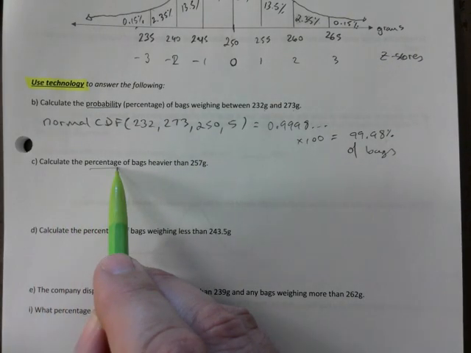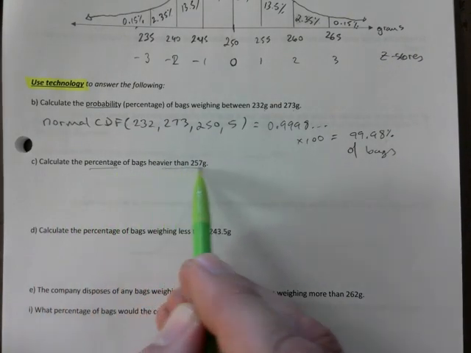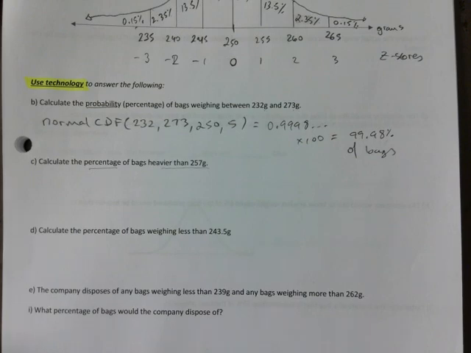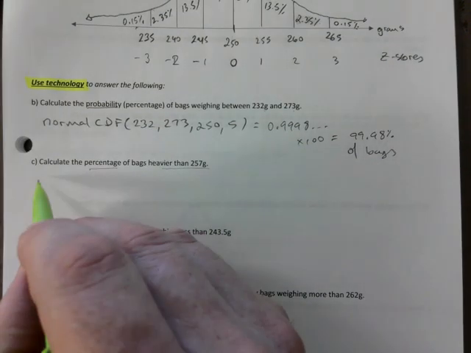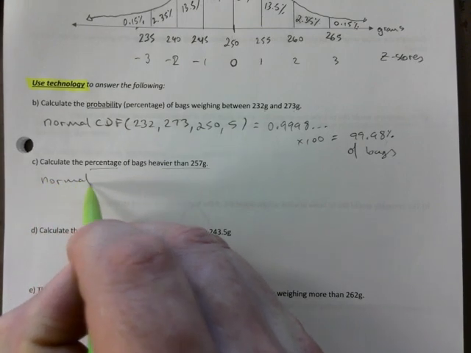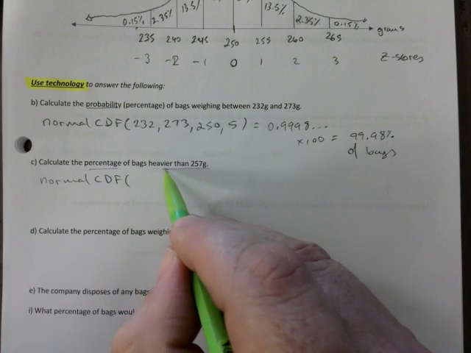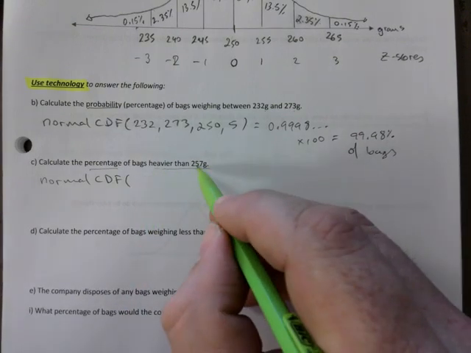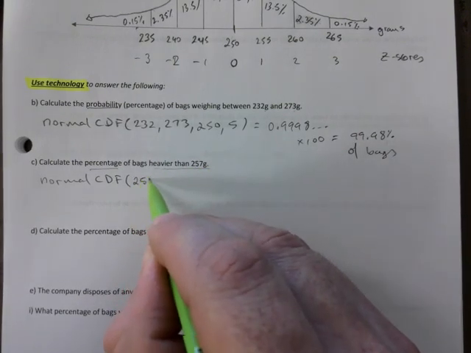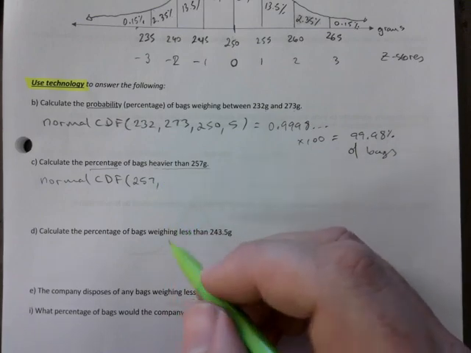Calculate the percentage of bags that are heavier than 257. Percentage is always normal CDF. Okay? So we go normal CDF, heavier. So 257 is the low limit. So what would you put under the upper?